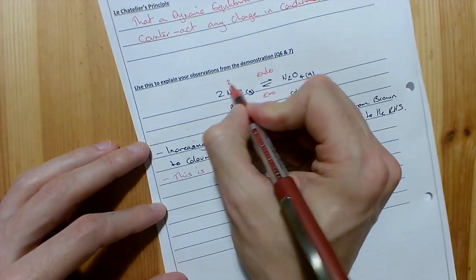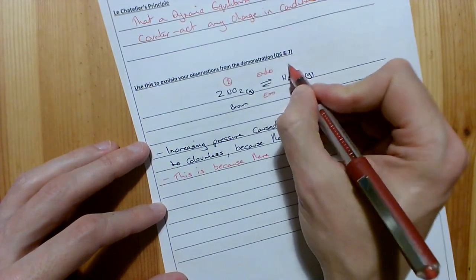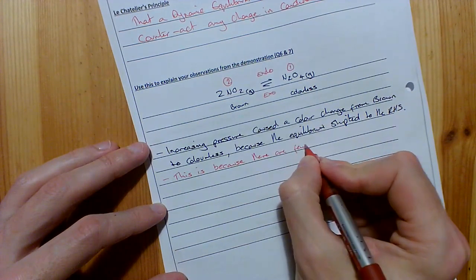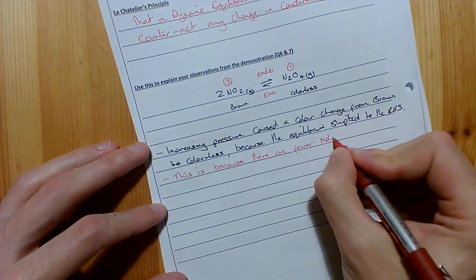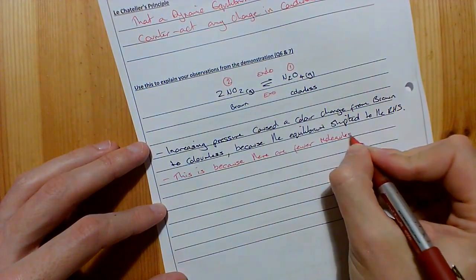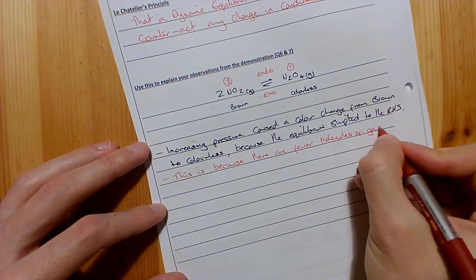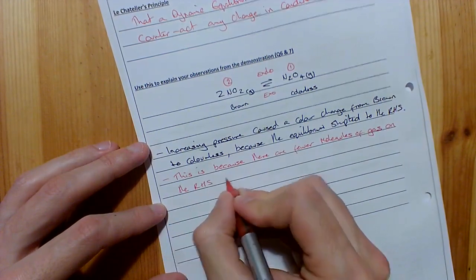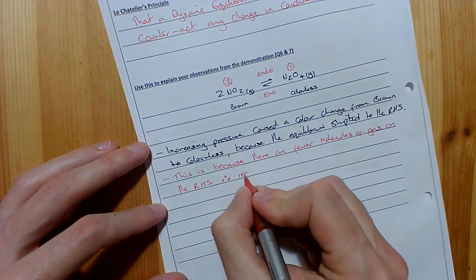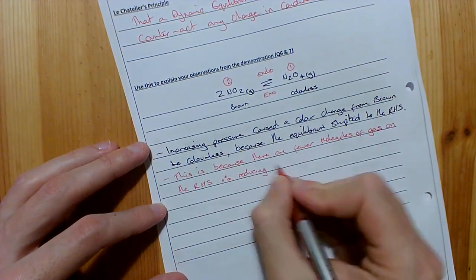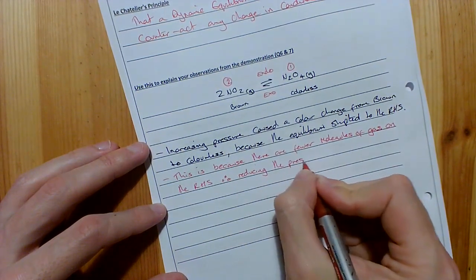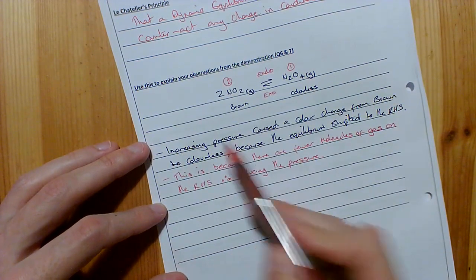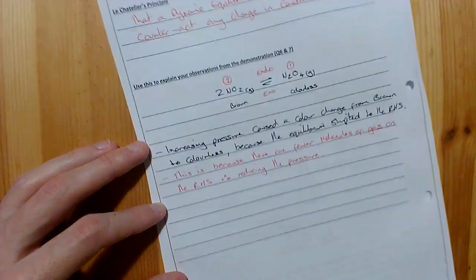There are 2 on the left, but there's only 1 on the right. Therefore reducing the pressure, because that's all the equilibrium is trying to do, is trying to counteract our change. We increase the pressure, the equilibrium will reduce the pressure.